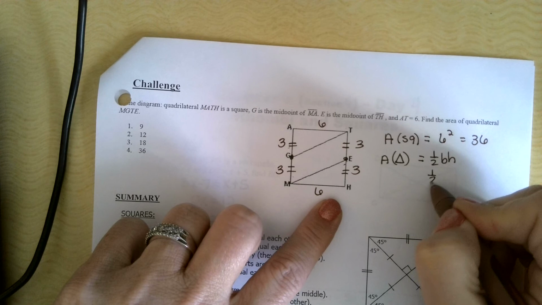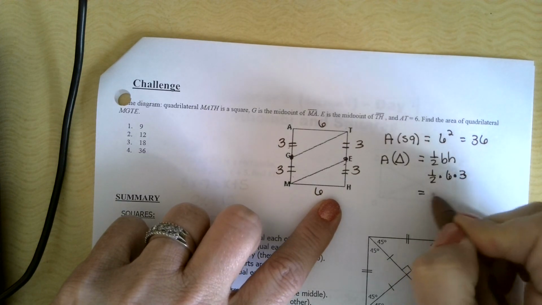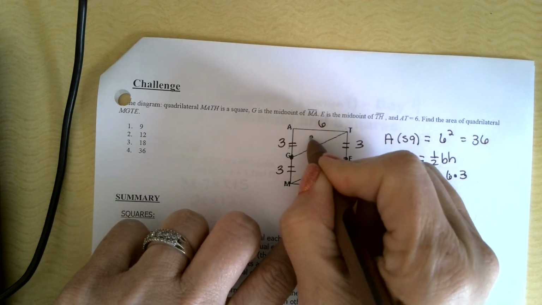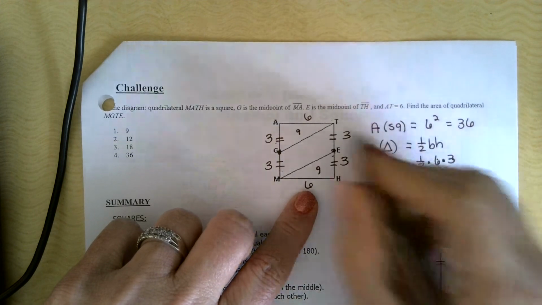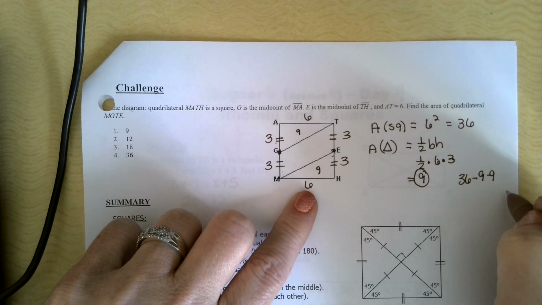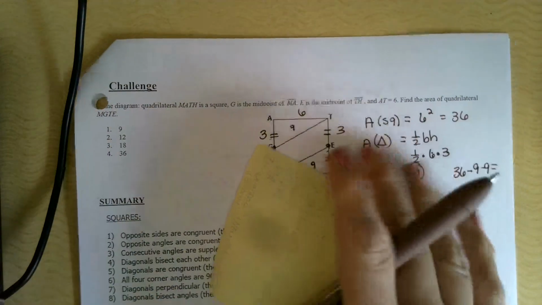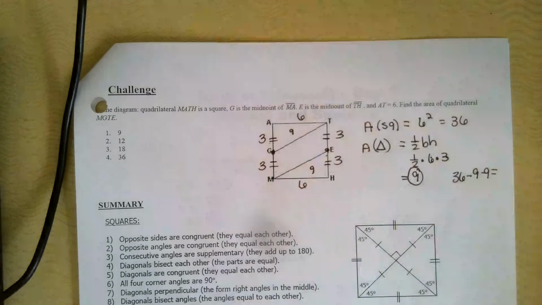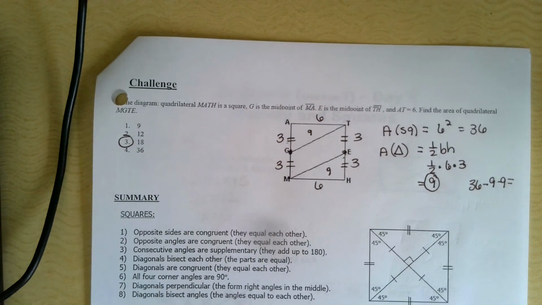So 1/2 times 6 times 3. 6 times 3 is 18. Half of 18 is 9. So each of these are 9. So if I take 36, the area of the whole thing, subtract the area of the two triangles, we get 36 minus 9 minus 9, which is 18. So the area is 18.